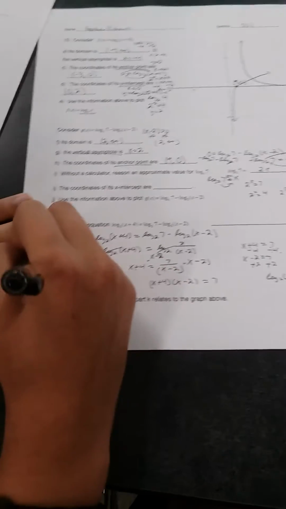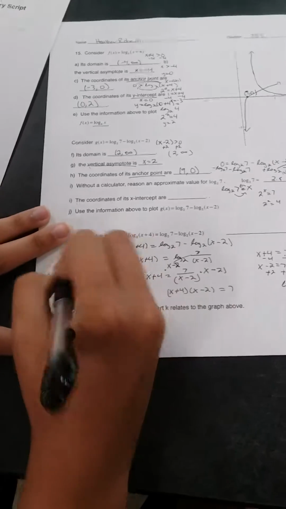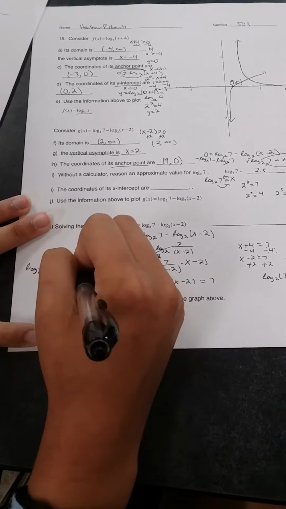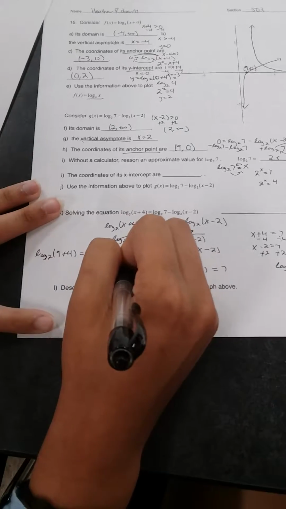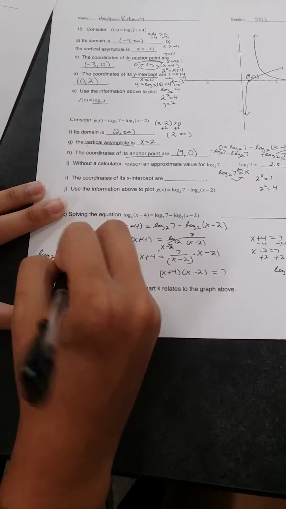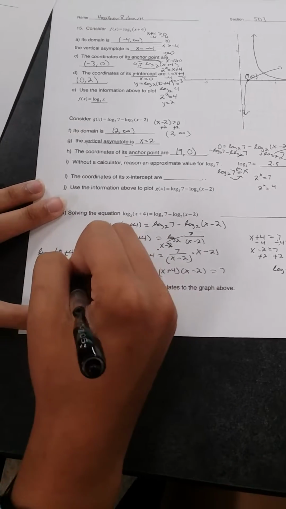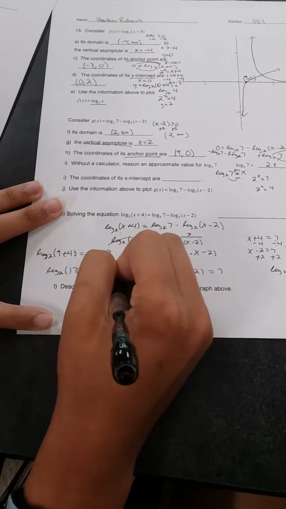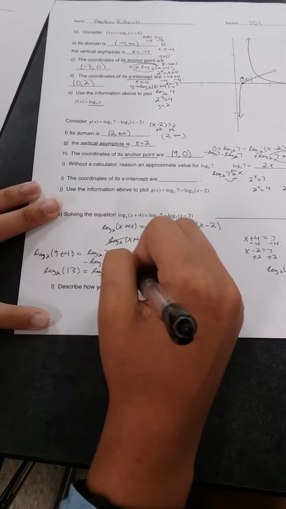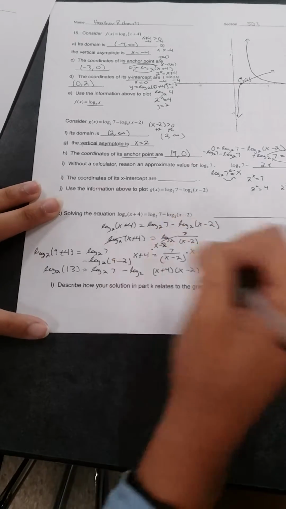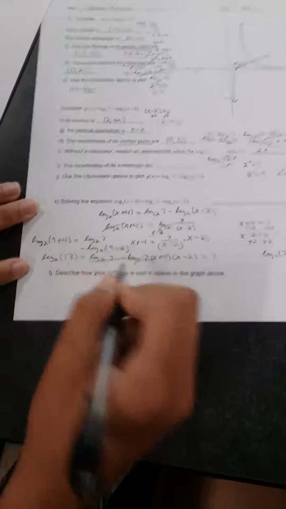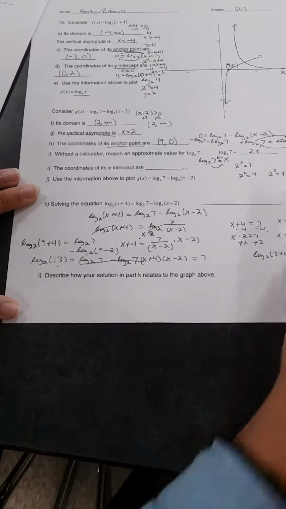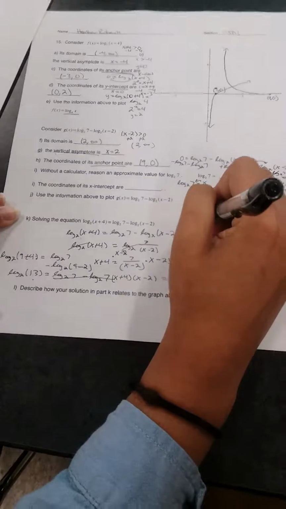But when you try to plug in log base 2 of 9 plus 4 equals log base 2 of 7 minus log base 2 of 9 minus 2, you get log base 2 of 13 equals log base 2 of 7 minus log base 2 of 7. And so those two would cancel, and you're left with that equaling 0, and that's not the case, so this one's wrong. And so the answer to your equation is 3.